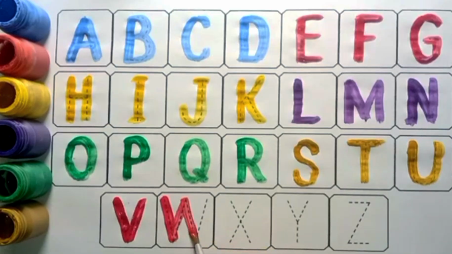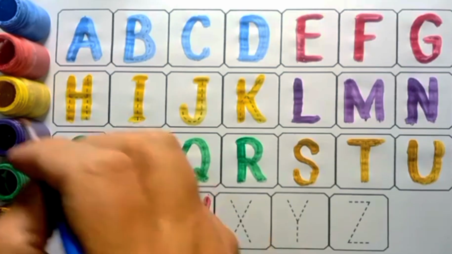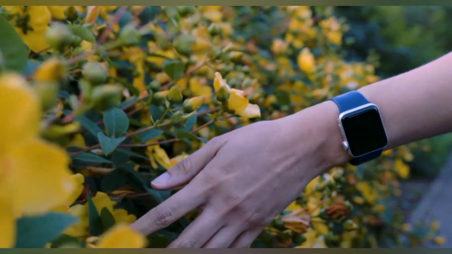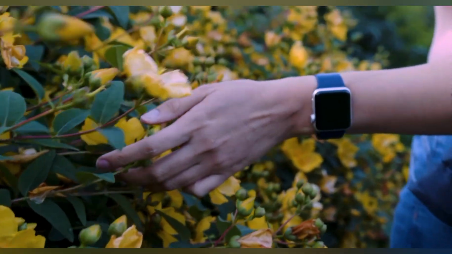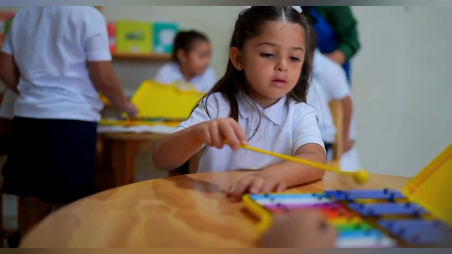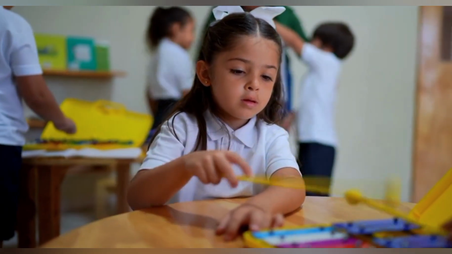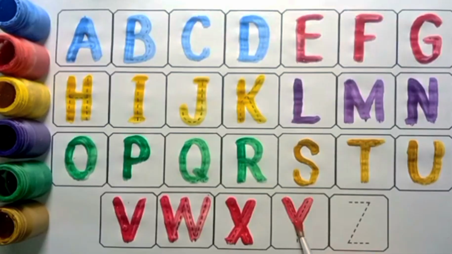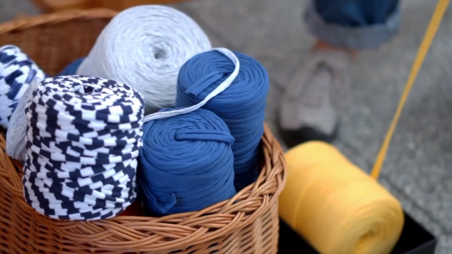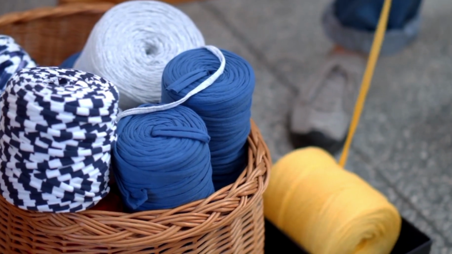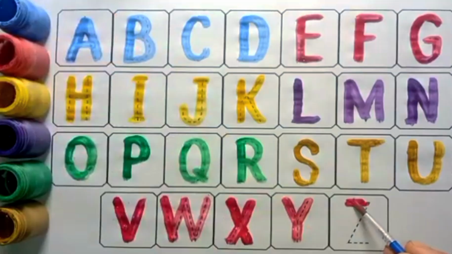W for watch. X for xylophone. Y for yarn. Z for zebra.